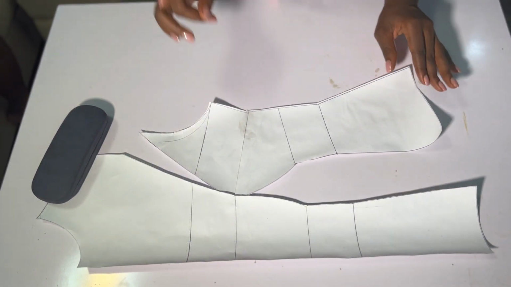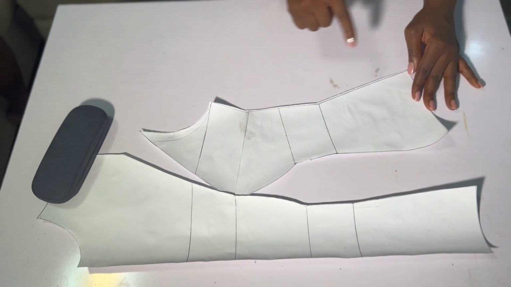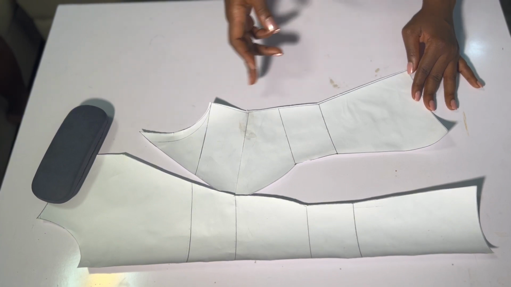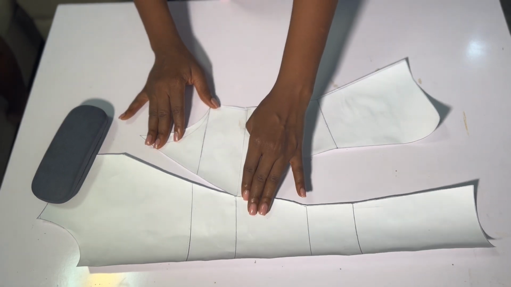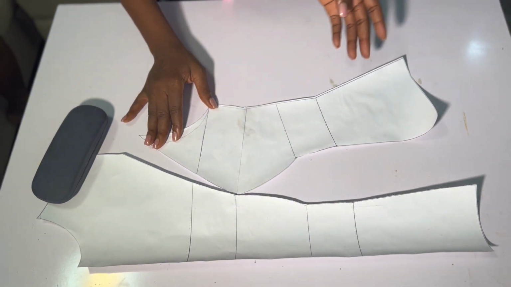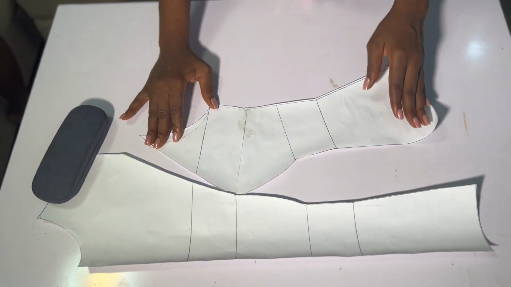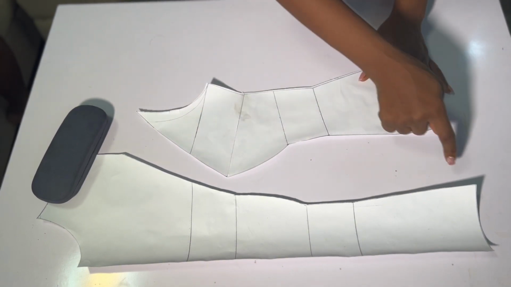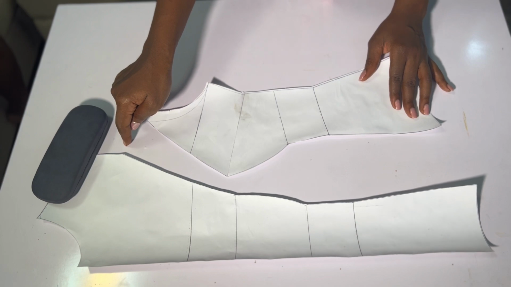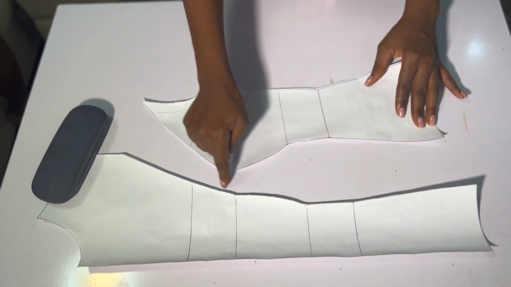Okay, please don't forget to add your seam allowances to your sides. You can either add 2-inch seam allowance, 1-inch seam allowance, 1.5, however way you want it, but make sure to add. I would even prefer you add 2 inches so you don't have a shortage. It's better to have an excess than to have a shortage. And don't forget to also add half an inch round your seam lines. Half an inch here for the joining, half an inch here for the joining.